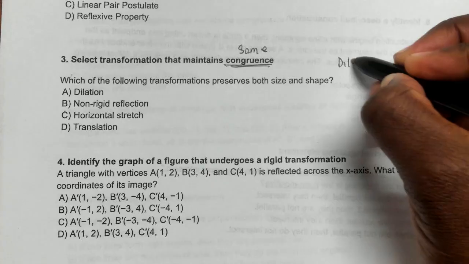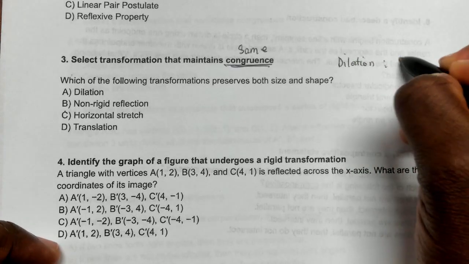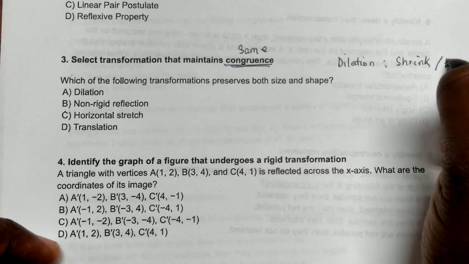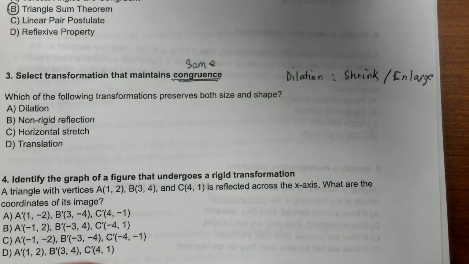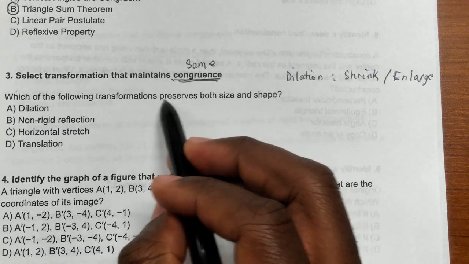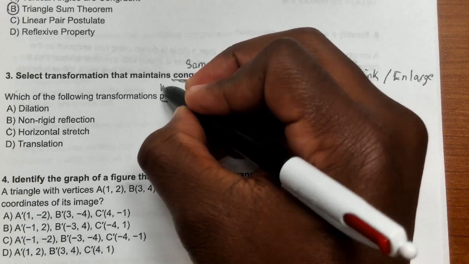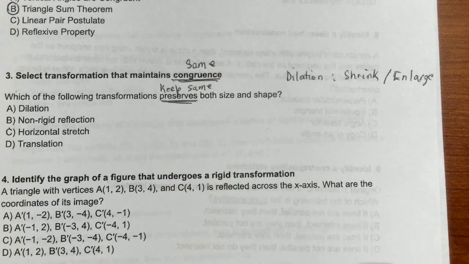So dilation means that you're shrinking or enlarging. So it means shrink or enlarge. If you shrink something, so if something gets smaller, it has a smaller distance. If it makes it larger, it has a larger distance. So in that case, preserve means keep it the same. That means dilation is the only thing that doesn't keep it the same.